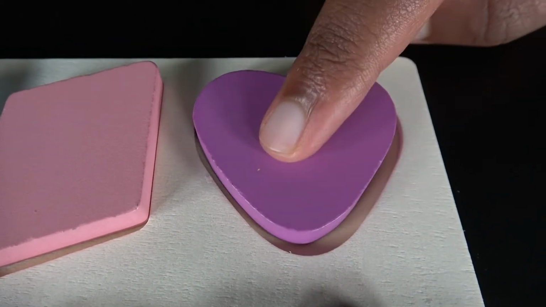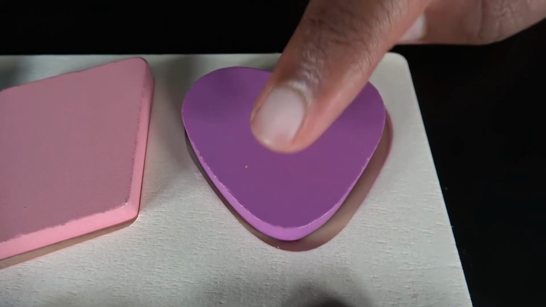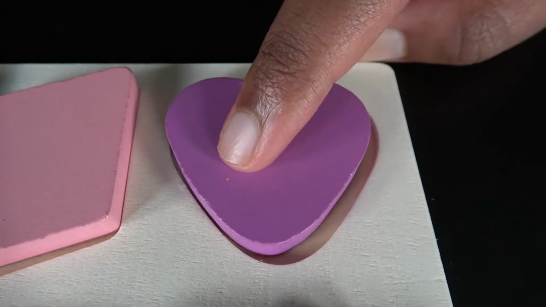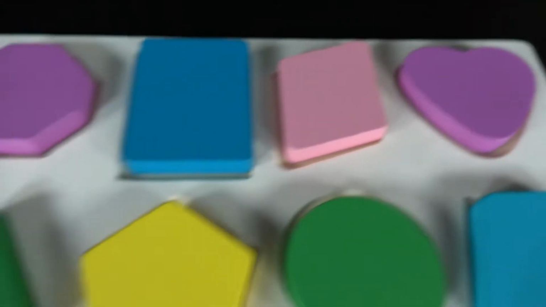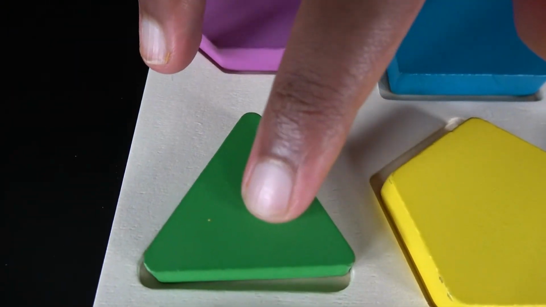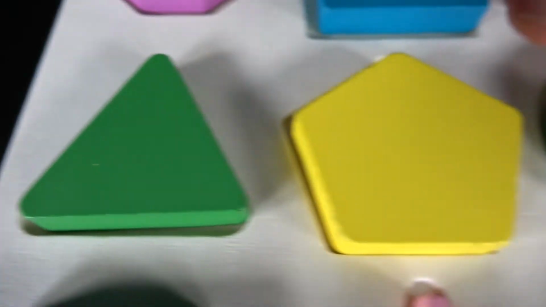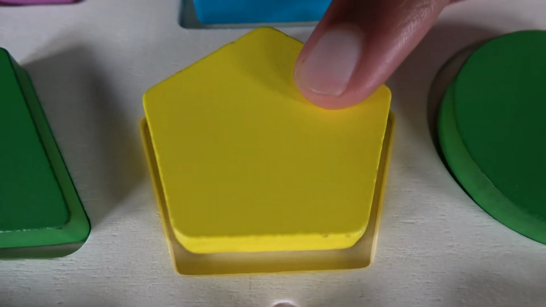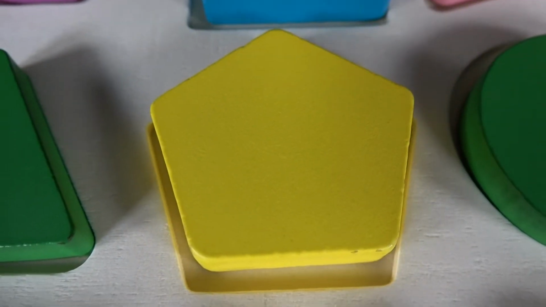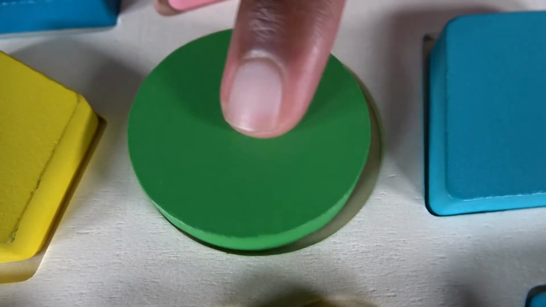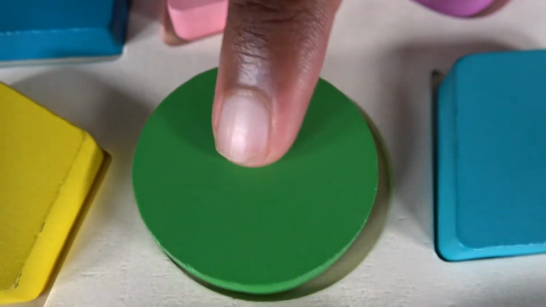Do you remember what shape is this? It is a heart. Do you remember what shape is this? It is a triangle. Do you remember what shape is this? It is a pentagon. Do you remember what shape is this?